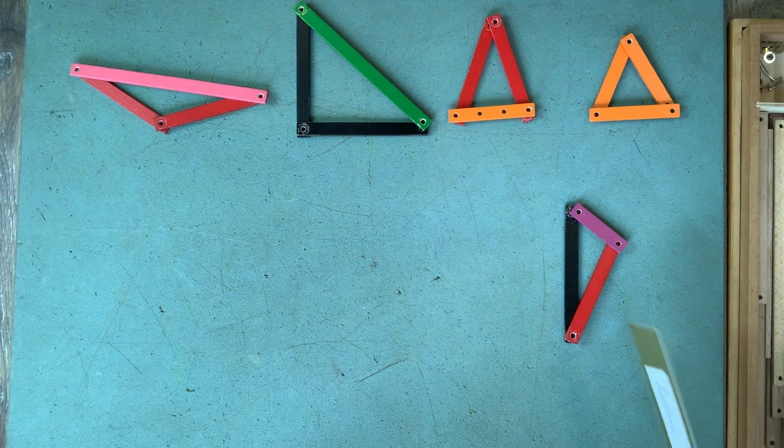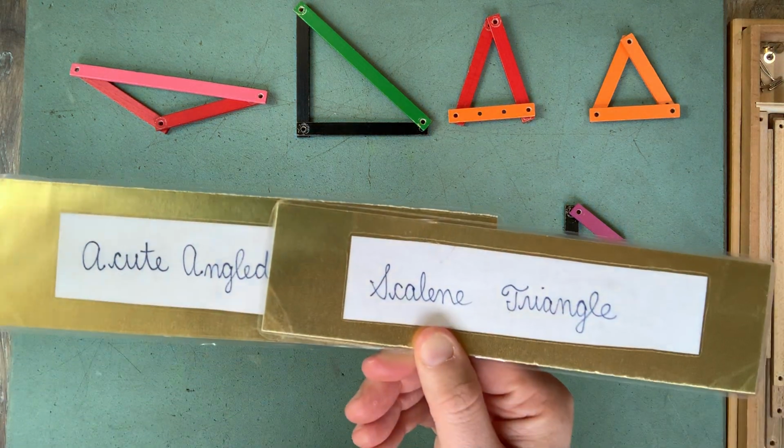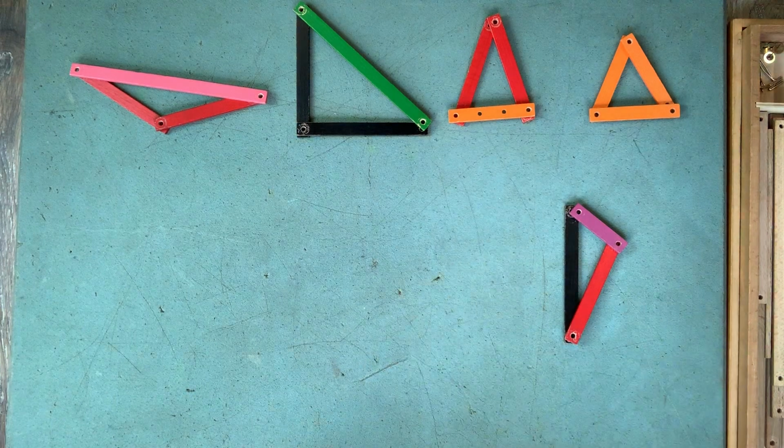So we call this type of triangle an acute angled scalene triangle. Acute angled scalene triangle.